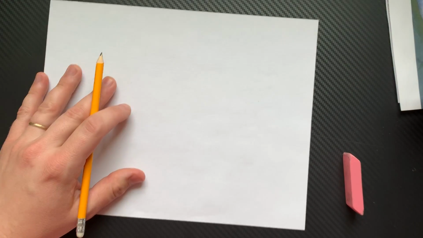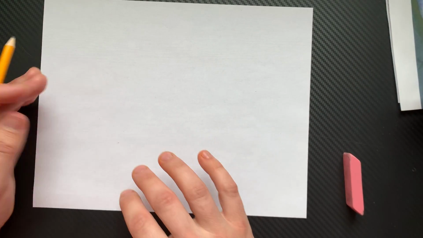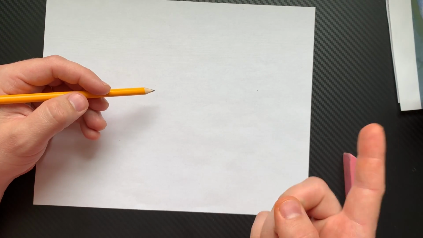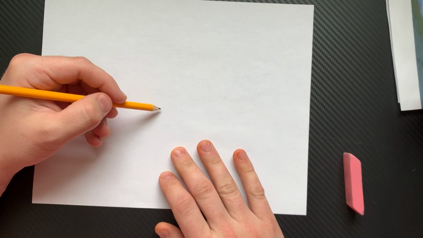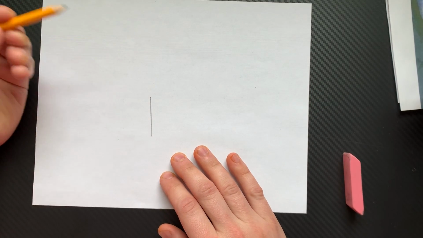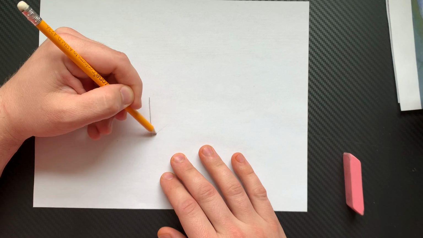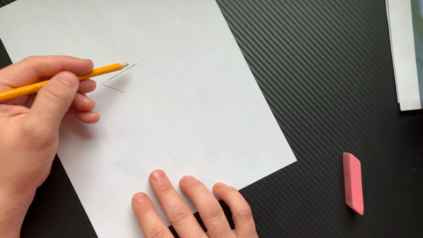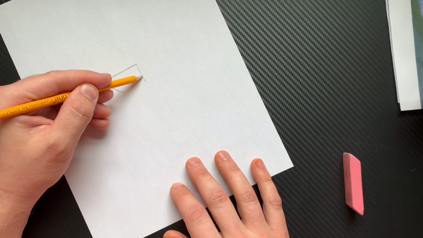Alright, here's where it gets interesting. Let's first rewind to last week and draw a cube in perspective. Okay, so we draw the corner first. Now every line coming off of the corner is going to head back towards a vanishing point.